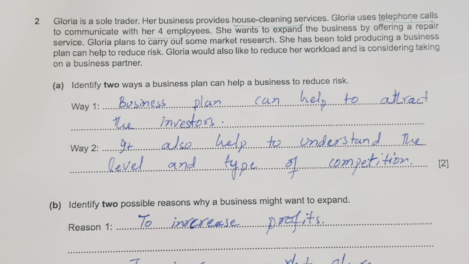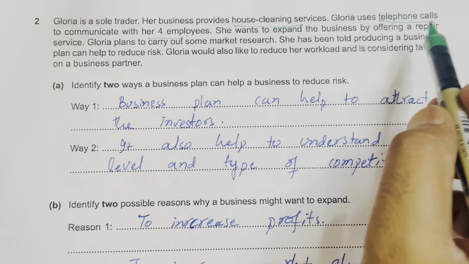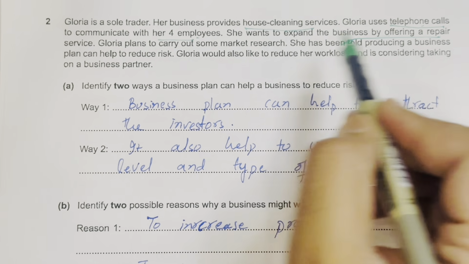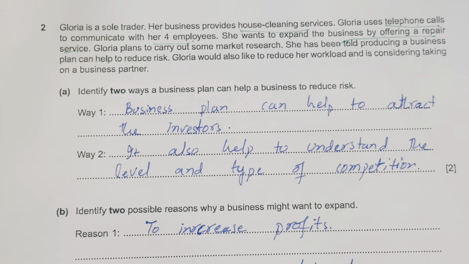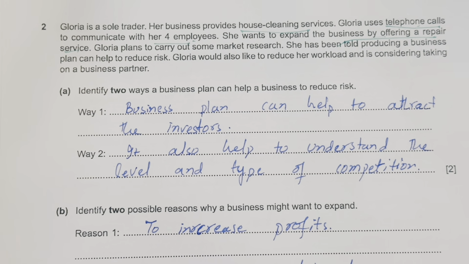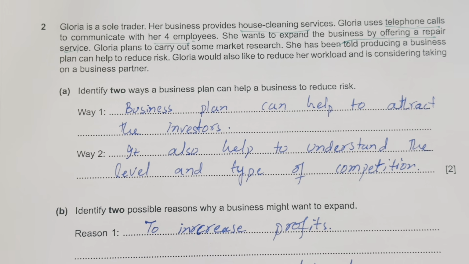She wants to expand the business by offering a repair service. So now she wants to expand the business by adding a repair service. Gloria plans to carry out market research. She has been told producing a business plan can help to reduce risk. Gloria would also like to reduce her workload and is considering taking on a business partner. So there is multiple information, like making a plan and also sharing the workload with the partner.